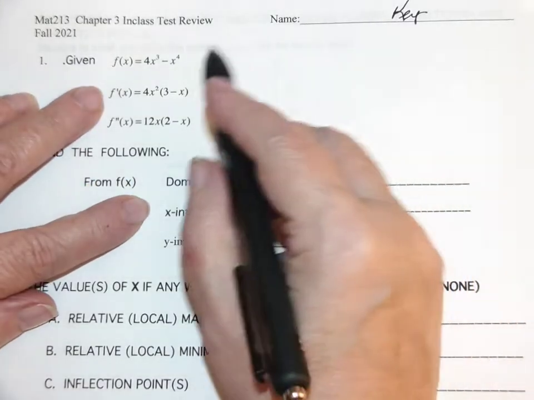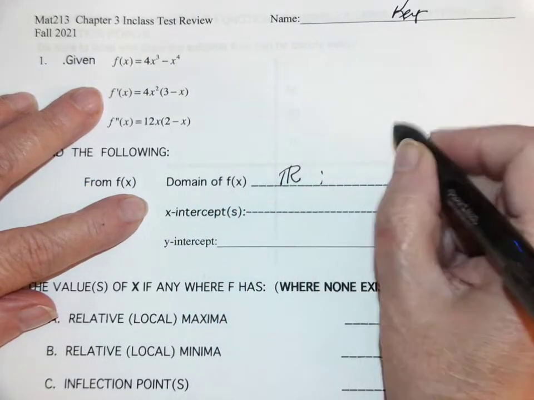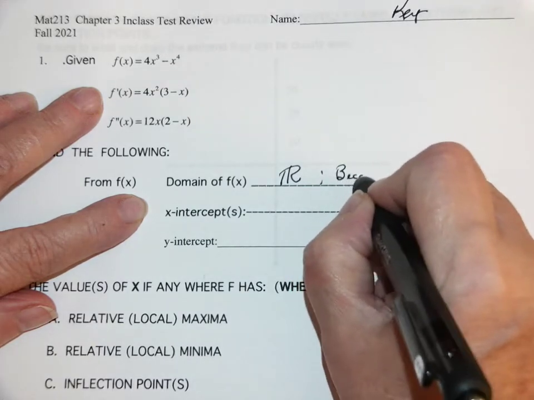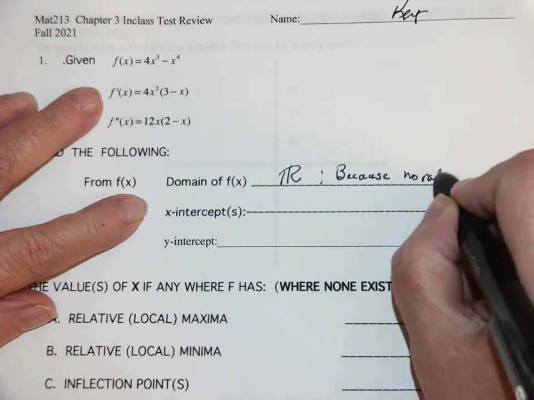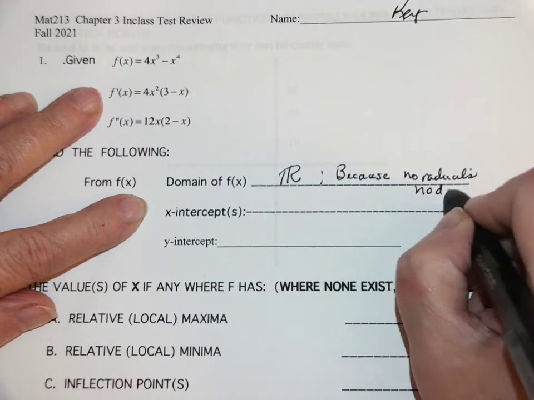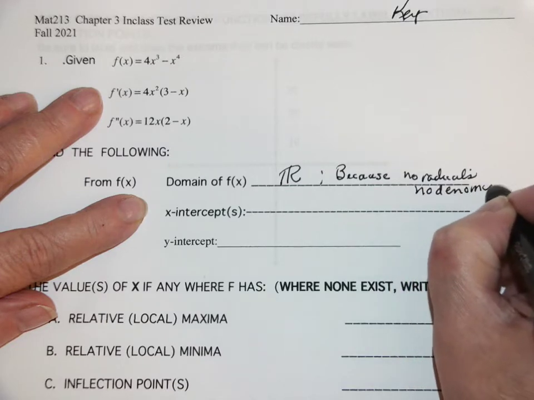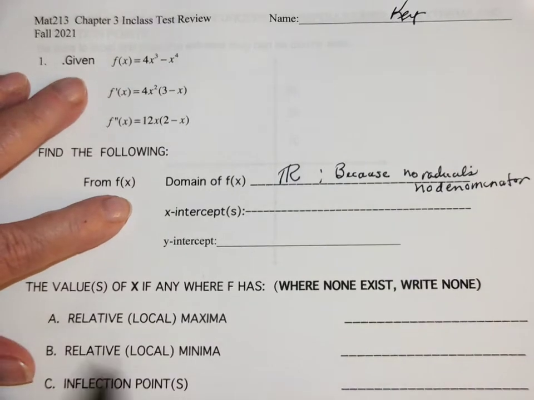So I look at the domain. Well, the domain is all real numbers, and that's because there's no radicals and there's no denominator. So we're dealing with all real numbers.